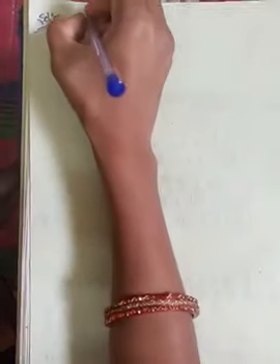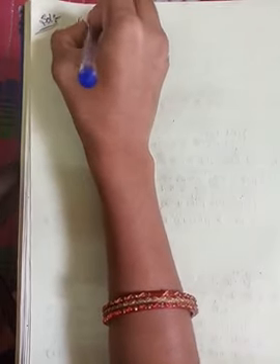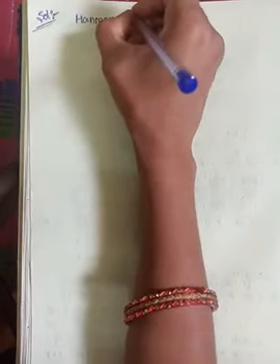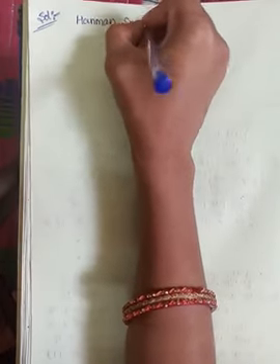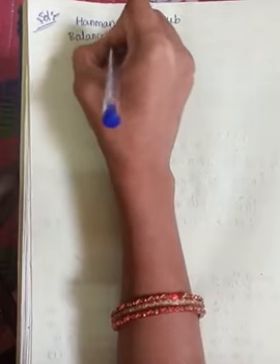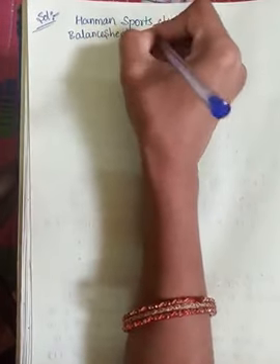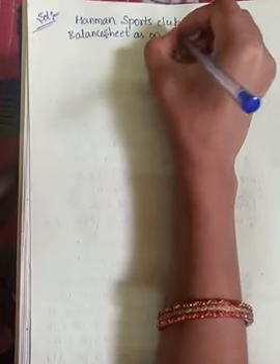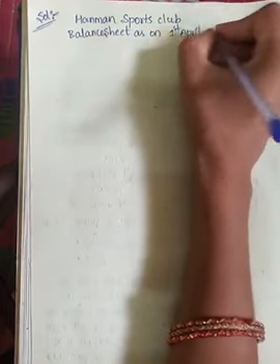Solution. Hanuman Sports Club balance sheet as on 1st April 2015.